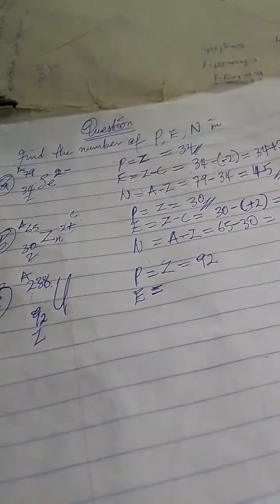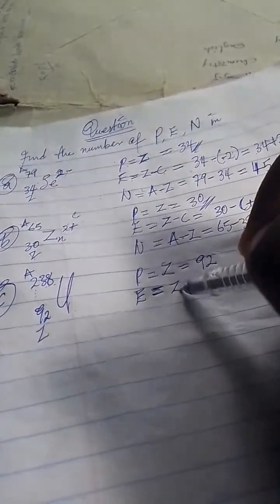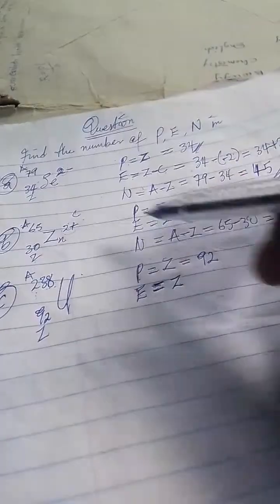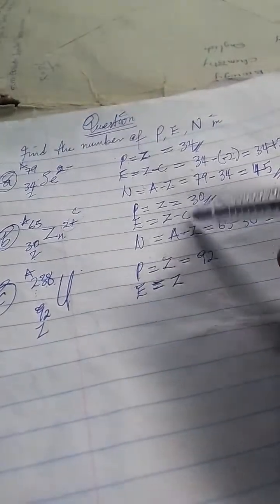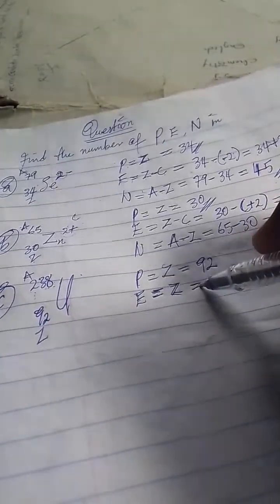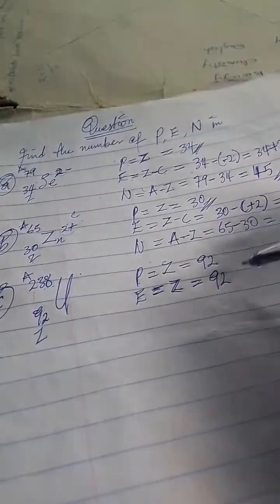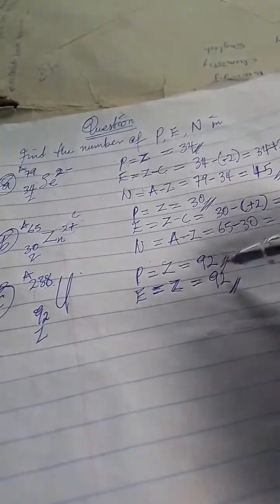So let's go for electron number. The formula for finding the electron number is also Z because there's no charge. If there was a charge, we say Z minus C. Now because there's no charge, we just simply say Z. What is Z? Z is also 92. Are you seeing that? So this is for electron number and this is for proton number.